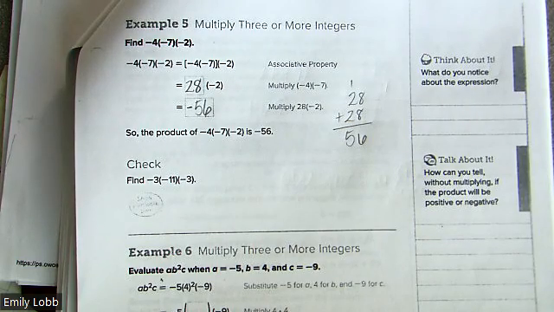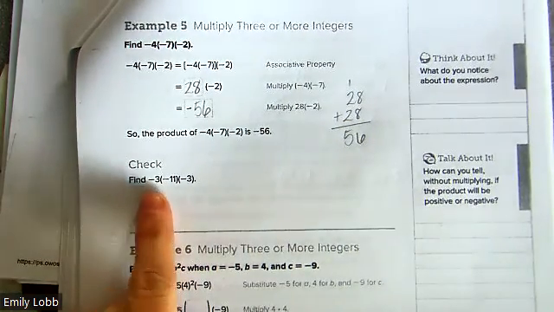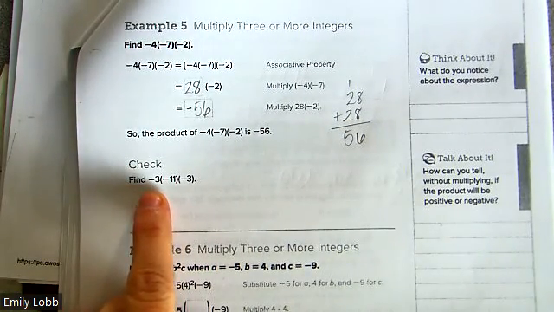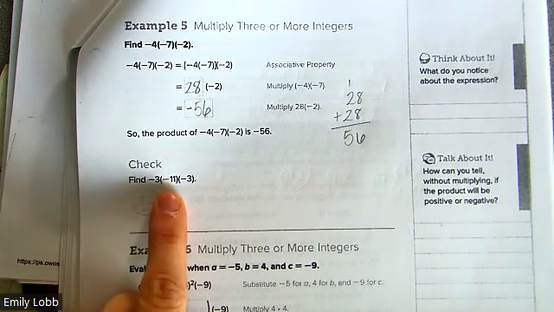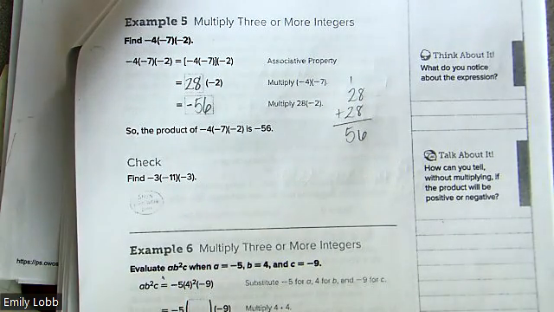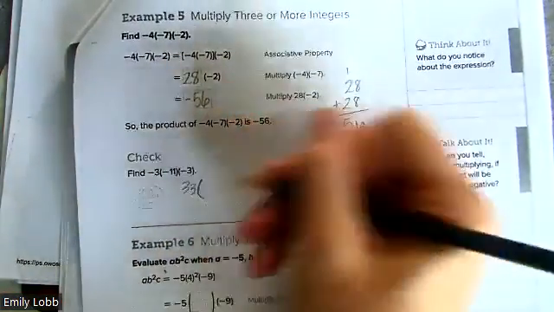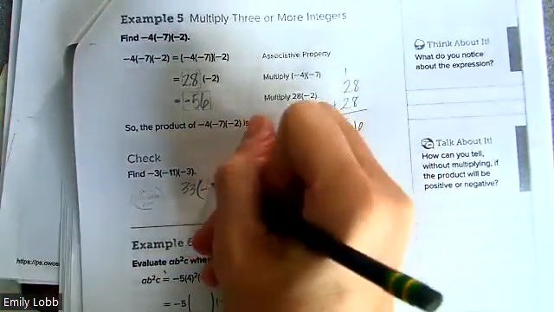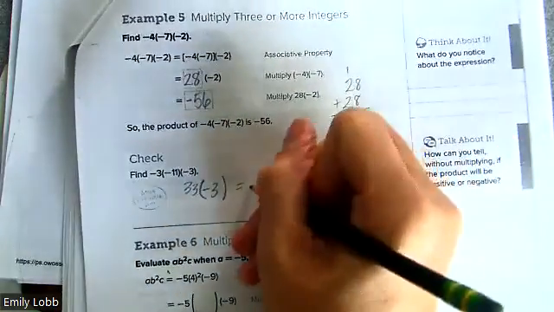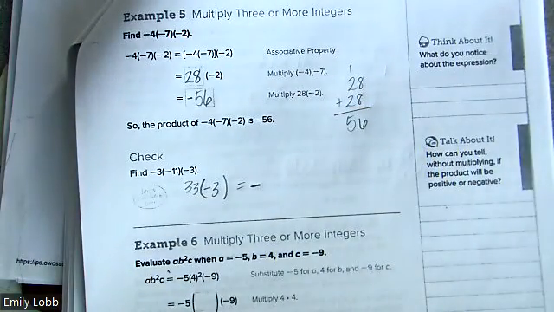All right, try this one. So think it through. What's -3 times -11? 33. It's positive because our signs are the same. But then we have to multiply it by what? -3, which makes it negative. Excellent. Do you see that?